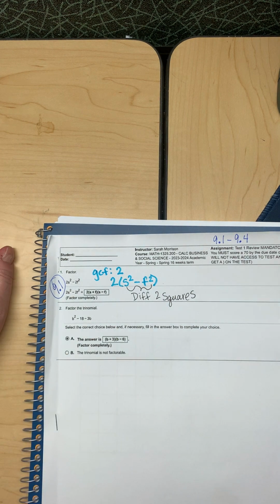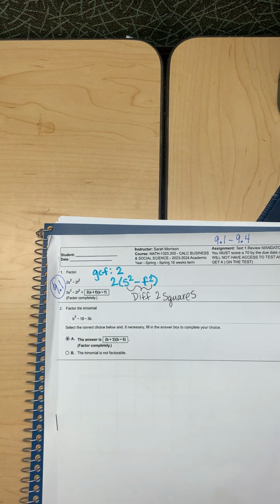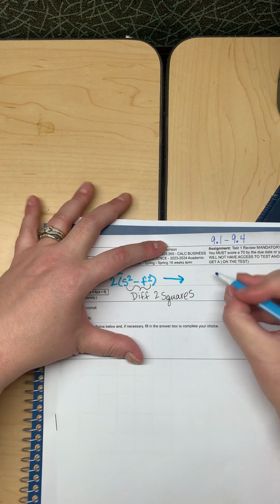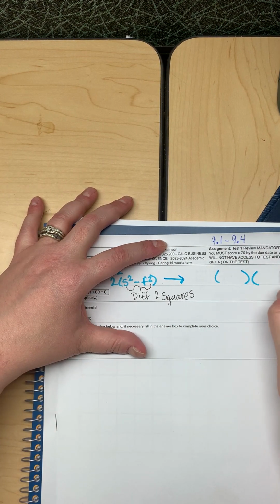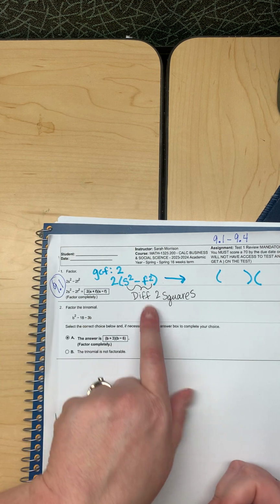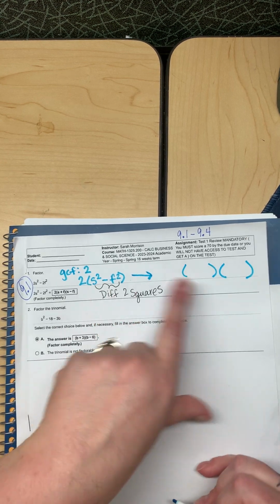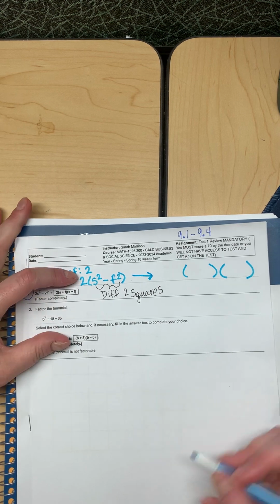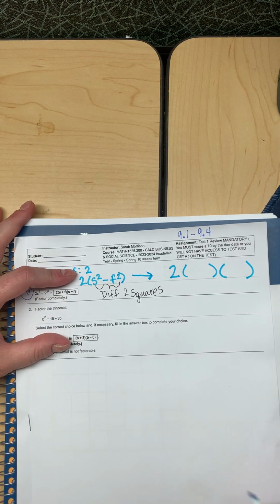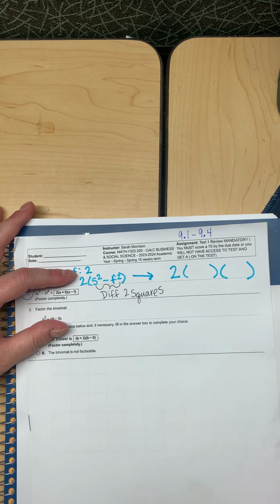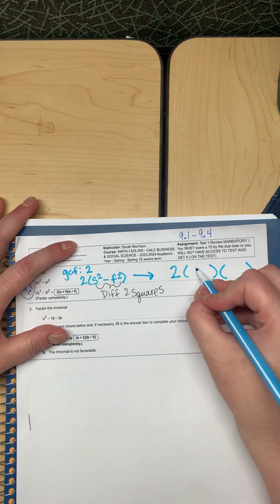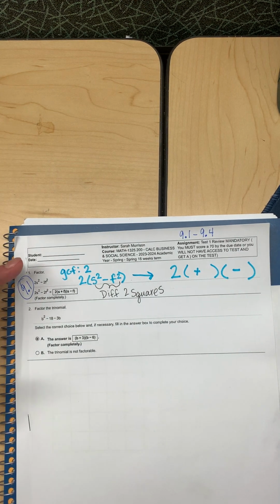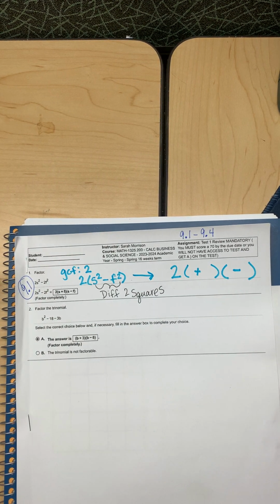And the way a difference of two squares breaks up is it becomes 2 sets of parentheses multiplied together. So this one set of parentheses turns into 2. And that GCF of 2 that was in the front, it just still hangs out in the front. Okay, and the difference of two squares looks like something plus something and something minus something. And everything in these parentheses is exactly the same.